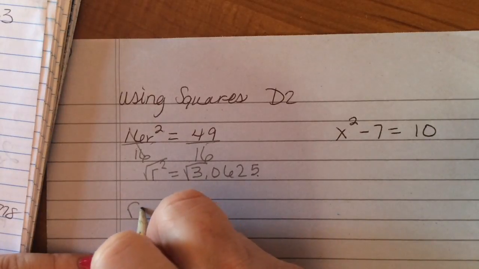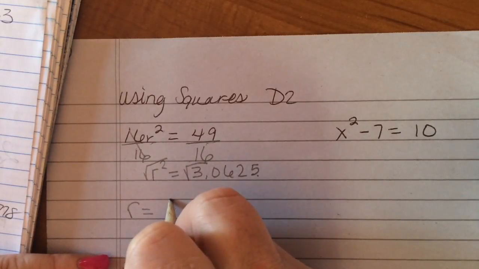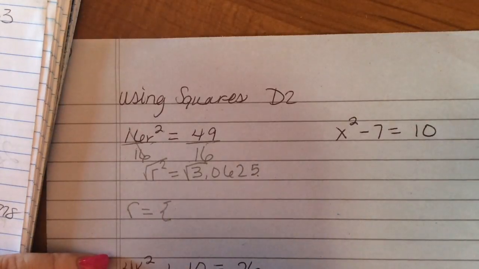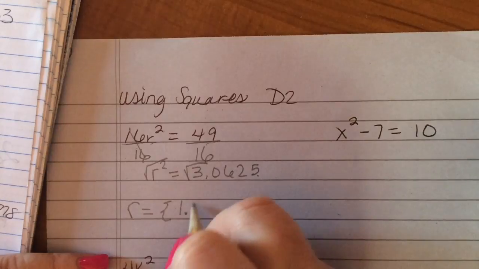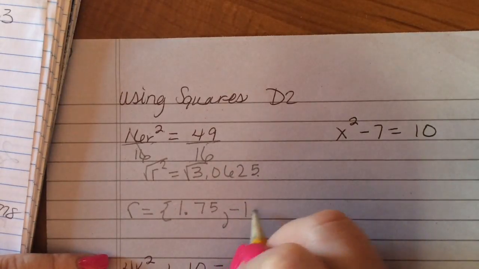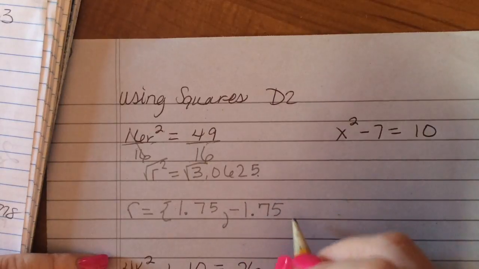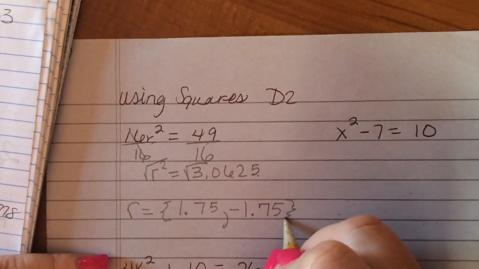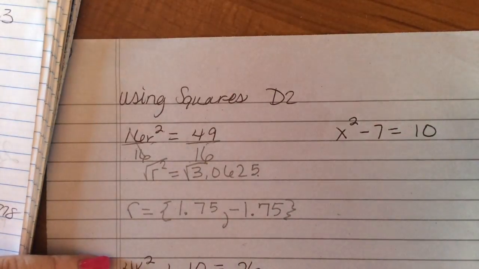And then I'm going to show you a new thing, because now it's a set. It's not an ordered pair. Okay, so you're going to use this as a set notation, and it's 1.75 and then negative 1.75, because we don't know if it's positive or it's negative. And you can use this set notation to end it.